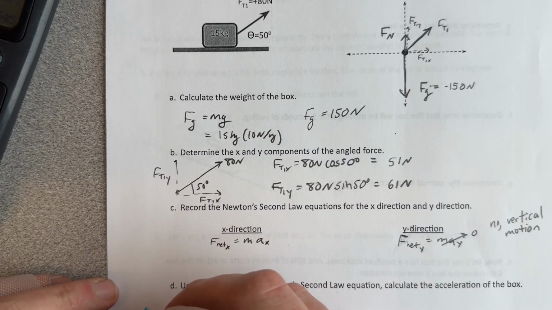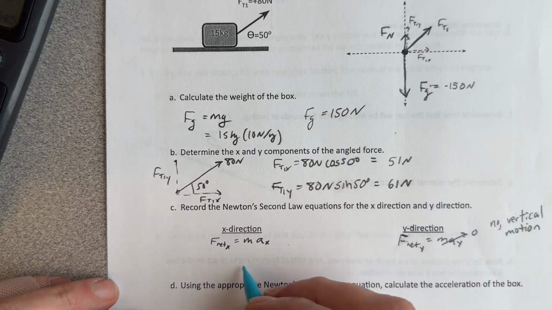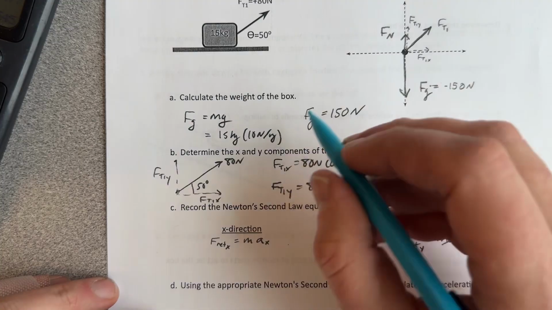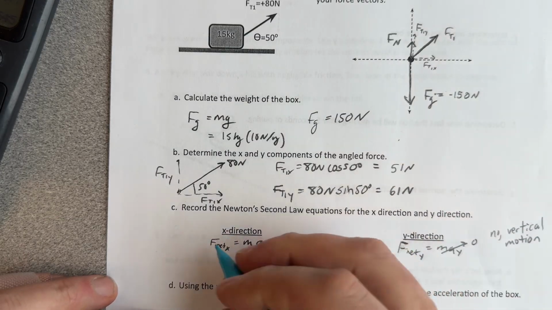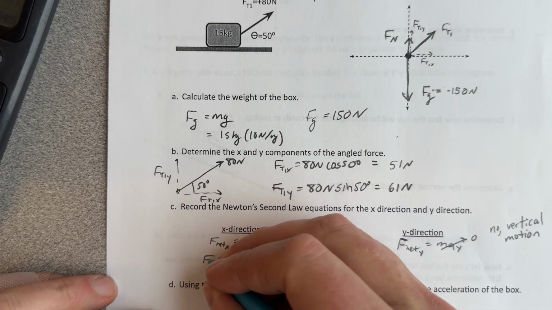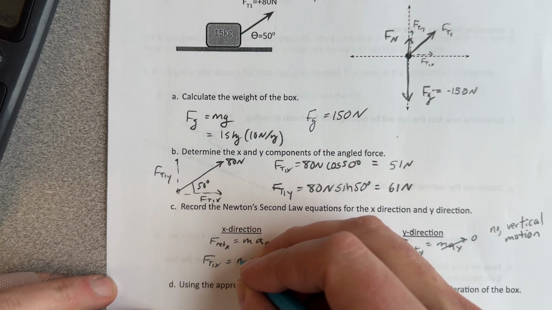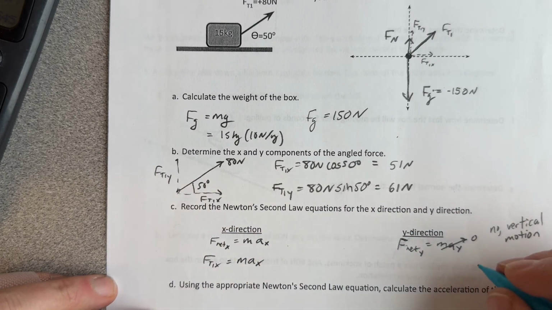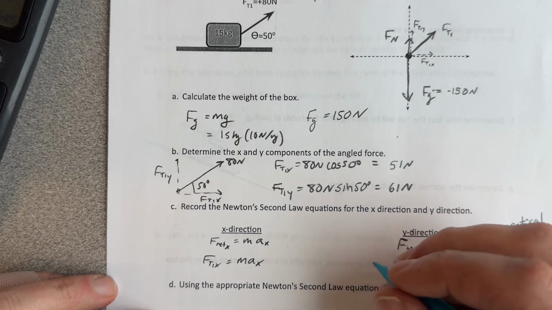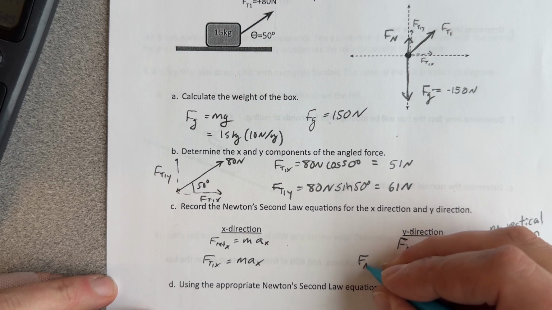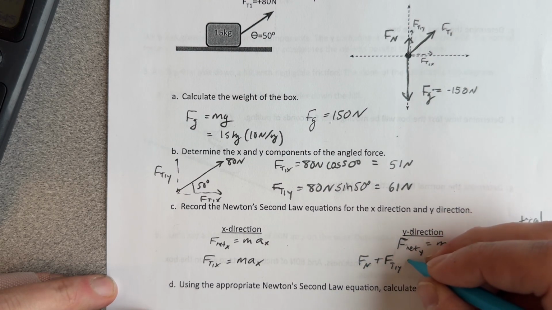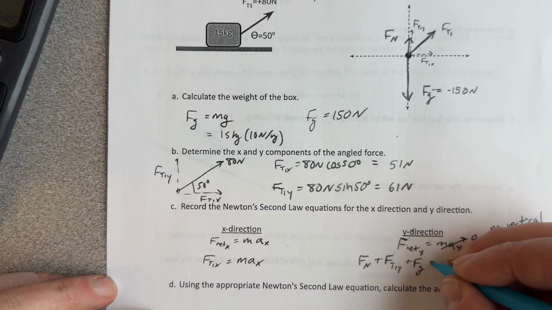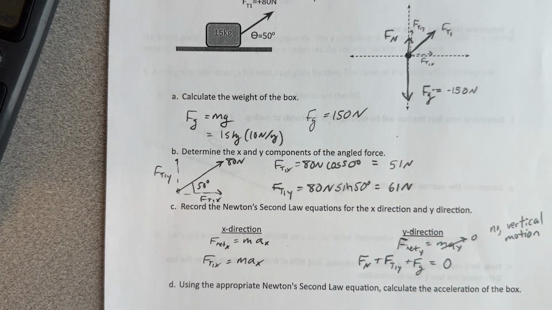So we can look at the axes now. So let's start in the x direction. What forces do we have acting in the x direction? Well, only force we have is the x component of Ft1. So Ft1x equals max. In the vertical direction, we have a whole bunch of forces, right? We've got Fn, we got Ft1y, and we have the force of gravity, all adding up to equal 0.